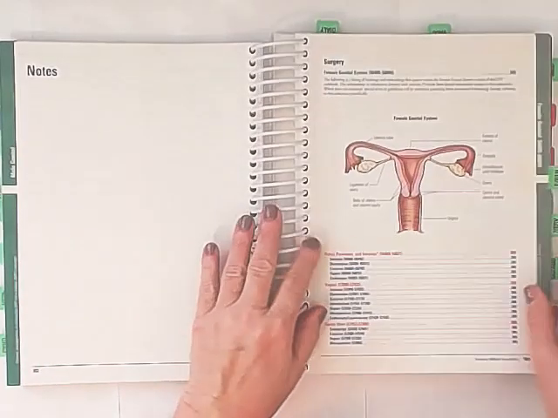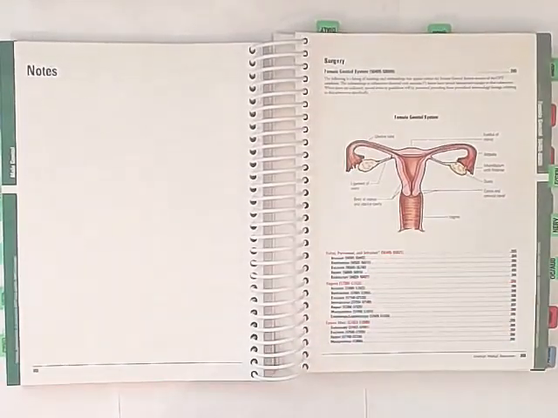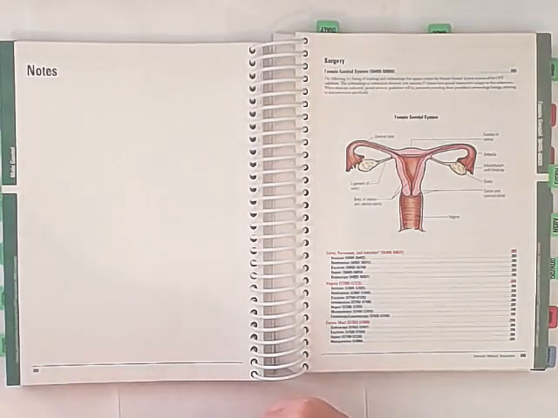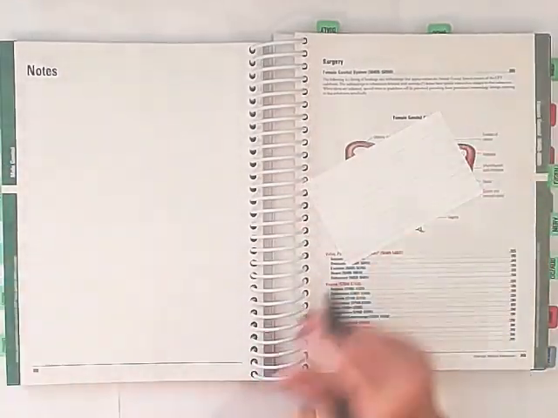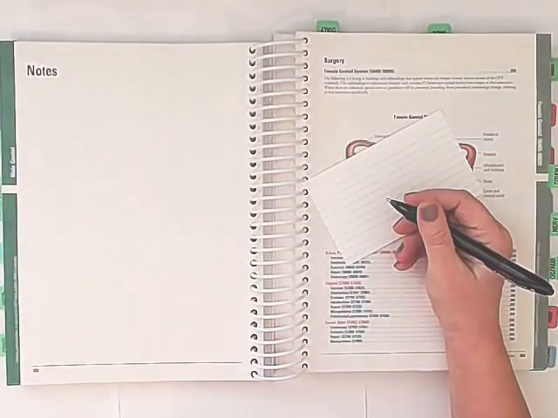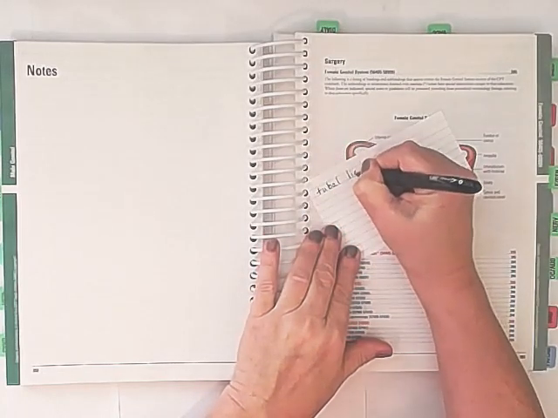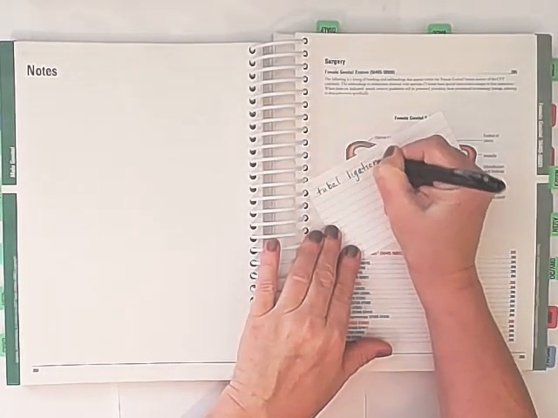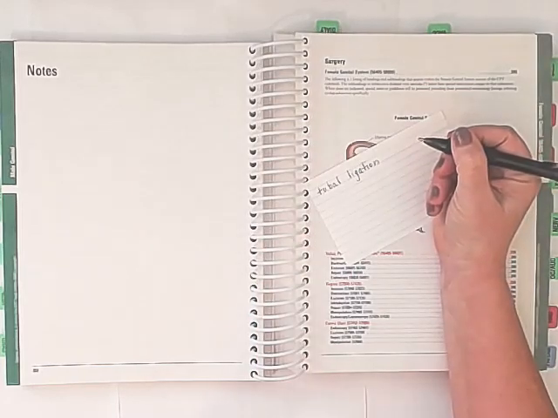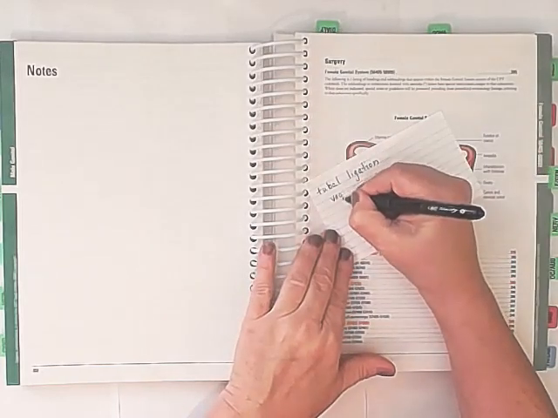So let's drill a little bit on the female. Let's see, what do we want to do? Let's do: physician performed a tubal ligation, and it was a vaginal approach.